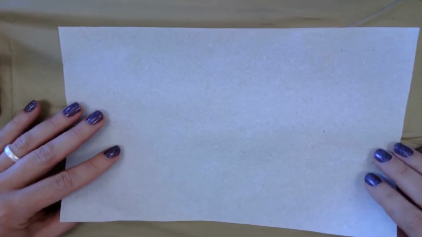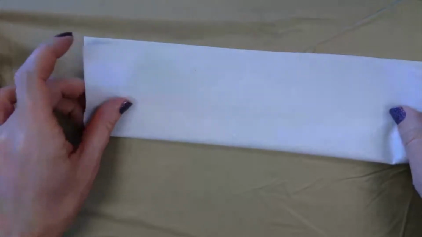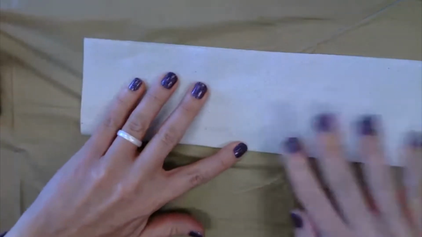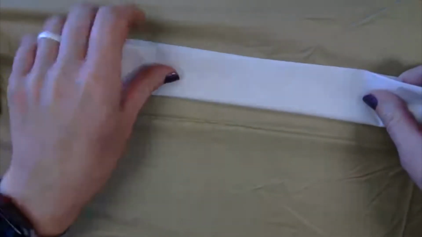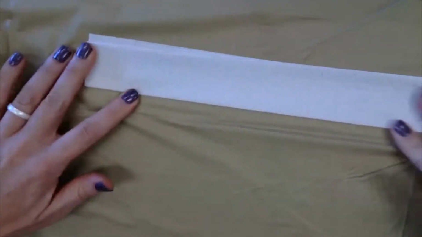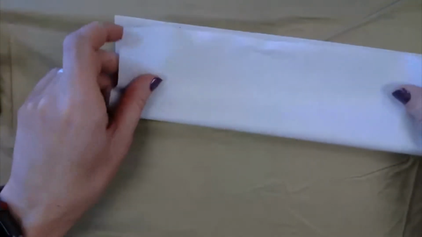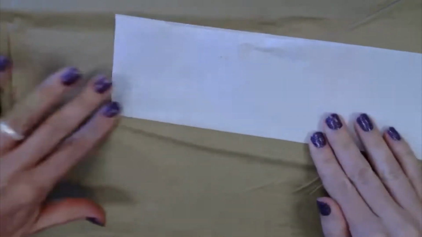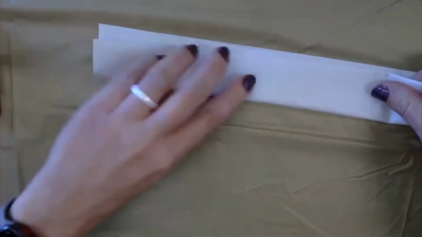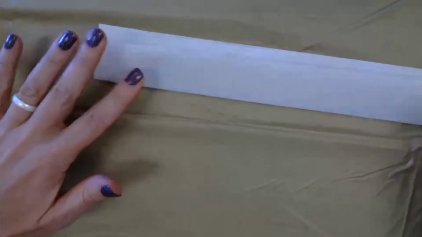Next, we're going to fold our paper towel in half, and then in half again so that it is in fourths. So we're going to go in half, and then in half again to make fourths.